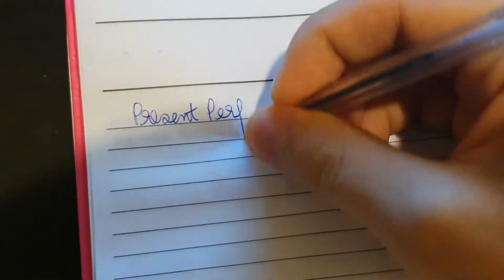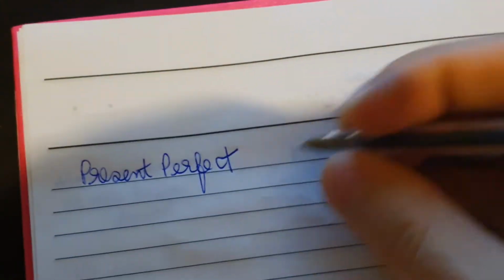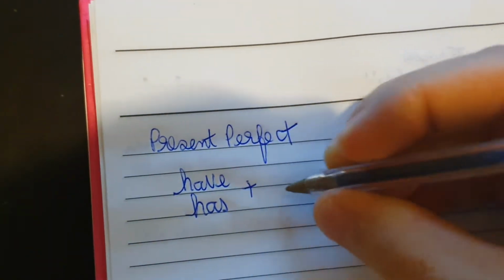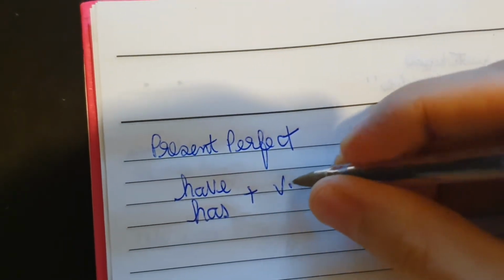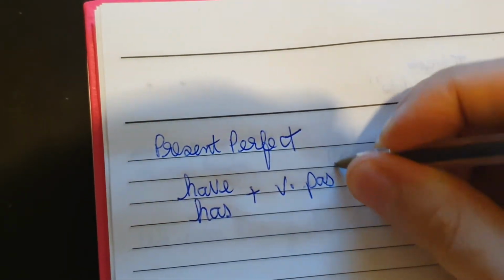Okay, so what is the present perfect tense? The present perfect tense is the verb to have or has followed by the main verb in the past participle.